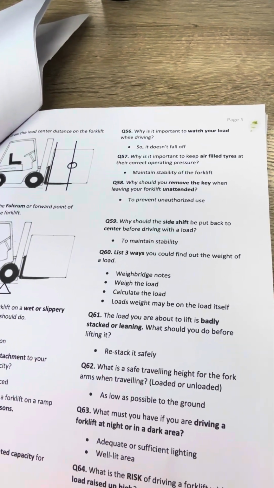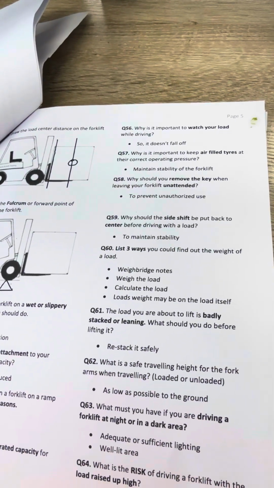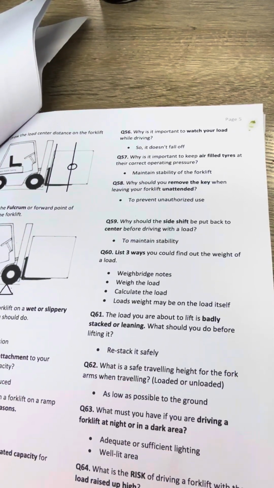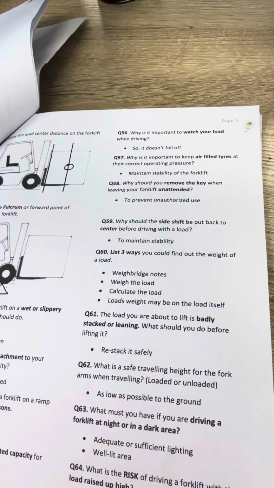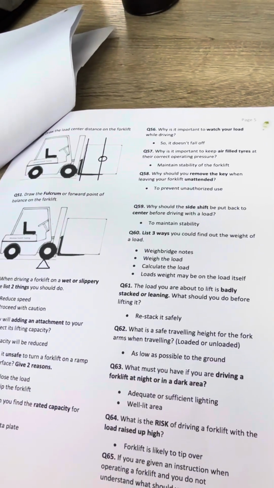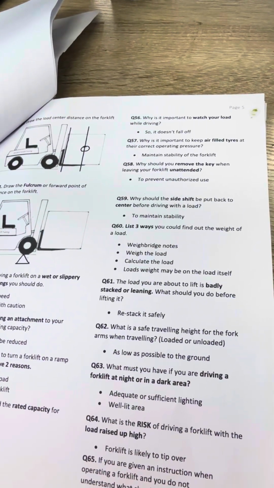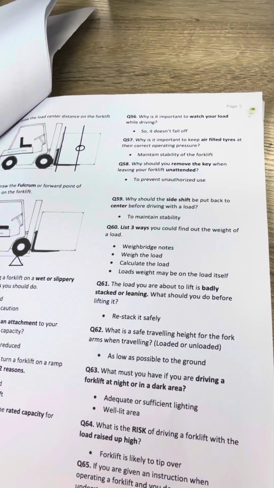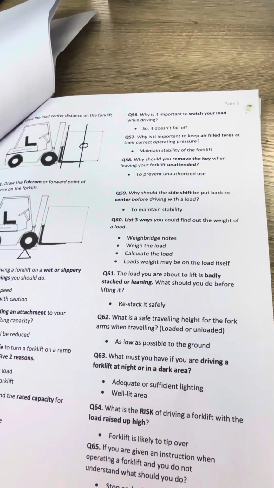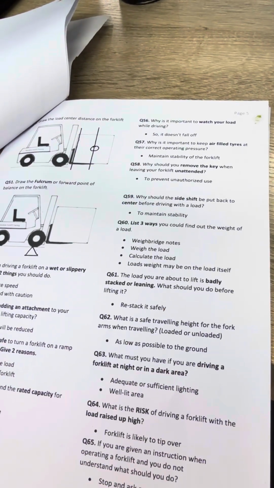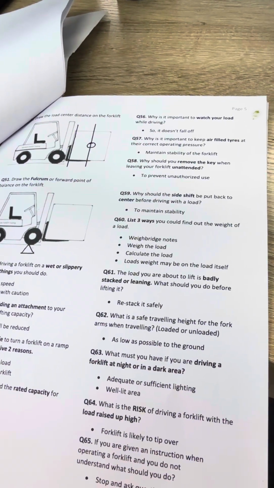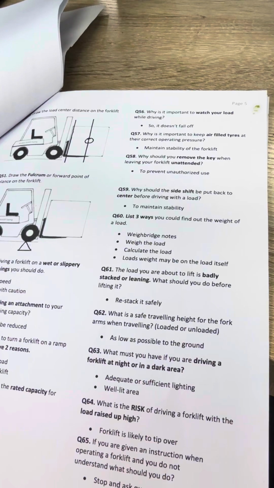List 3 ways you could find out the weight of a load. Weighbridge notes, weight of the load, calculate the load, weight may be added on the load itself. The load you're about to lift is badly stacked or leaning. What should you do before lifting it? Restack it safely.